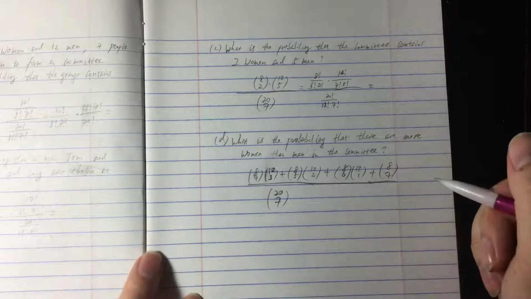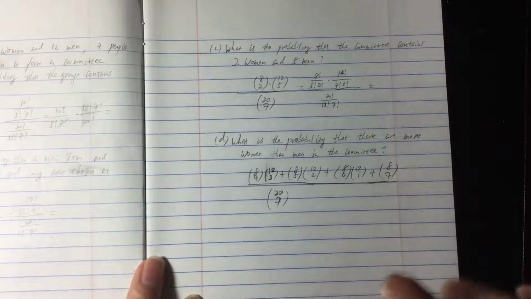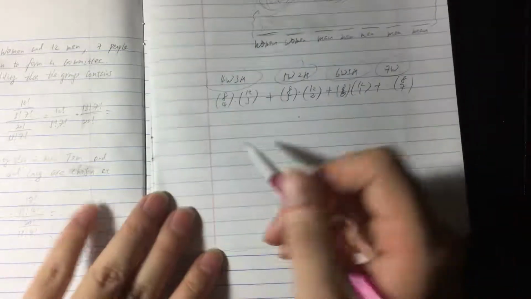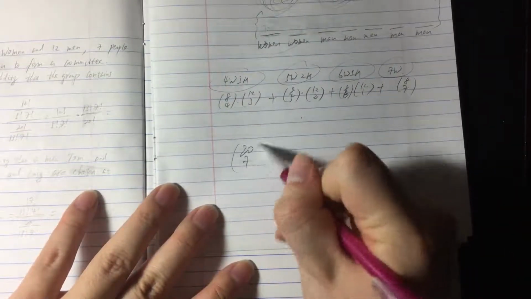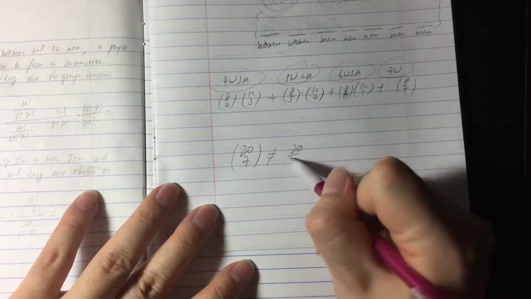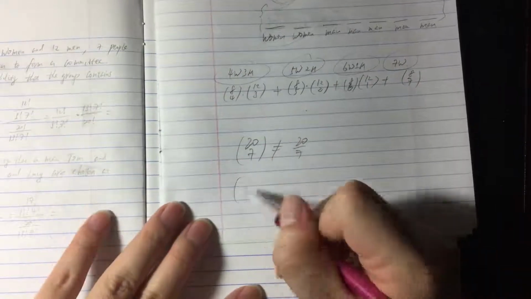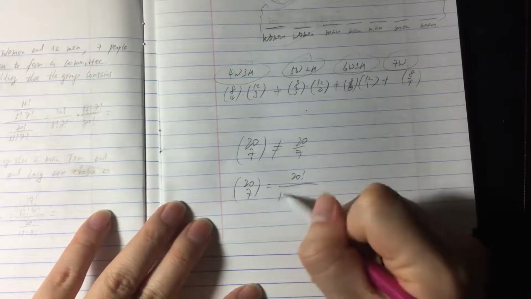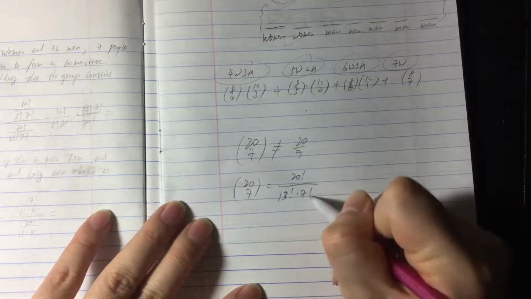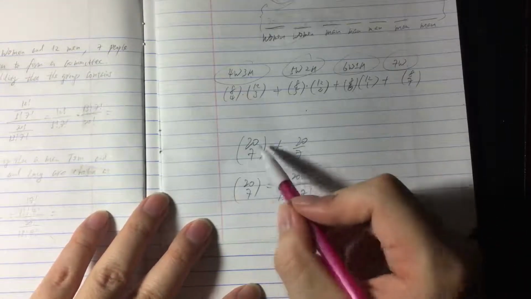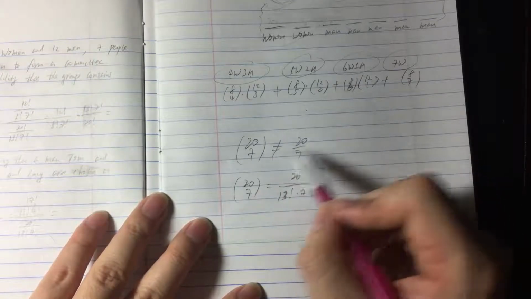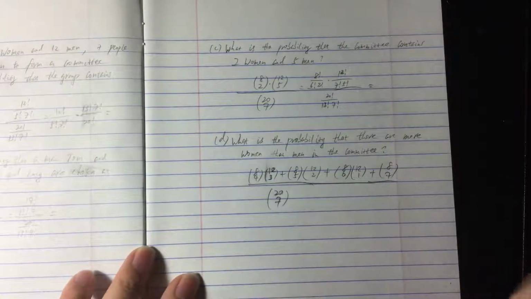Then use your calculator. When you use your calculator, be very, very careful. 20 choose 7 doesn't mean 20 divided by 7. That's a very common mistake. Combination 20 choose 7 is 20 factorial over 20 minus 7, which is 13 factorial, times 7 factorial. That's how we solve a combination. Be very careful here. Use your calculator for the answer.